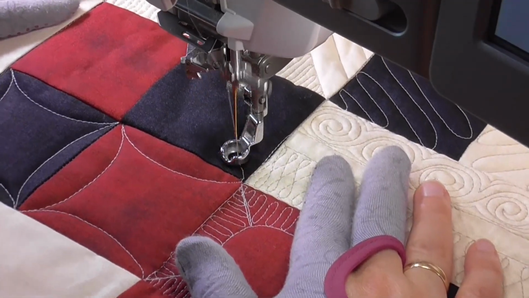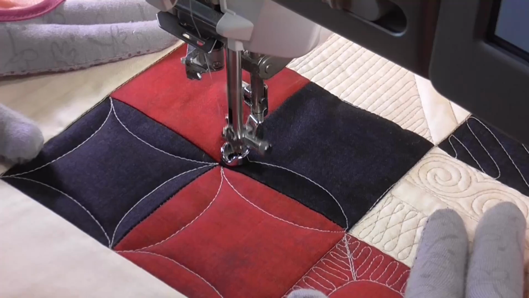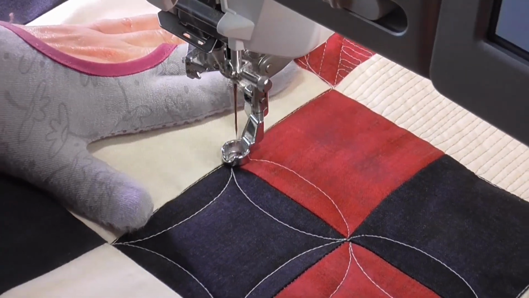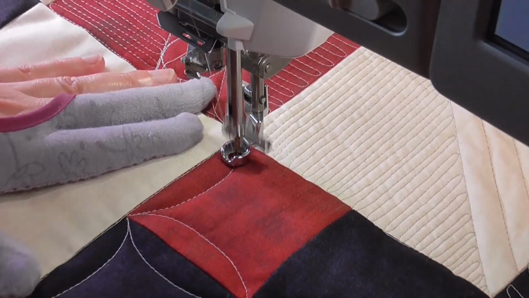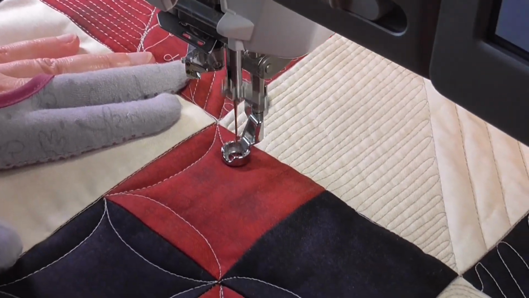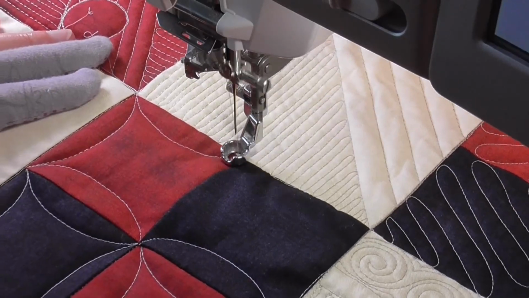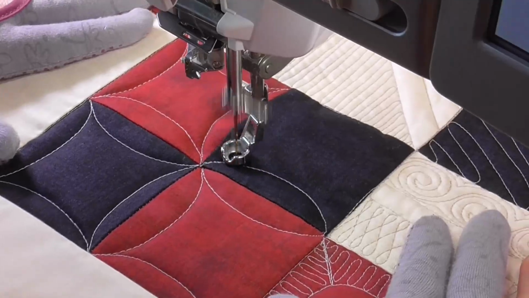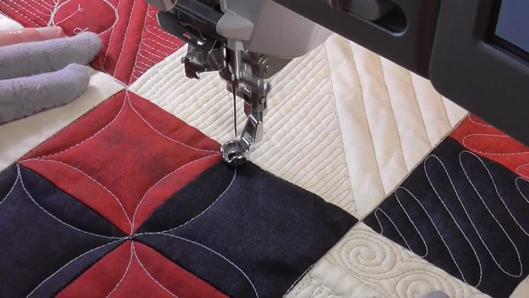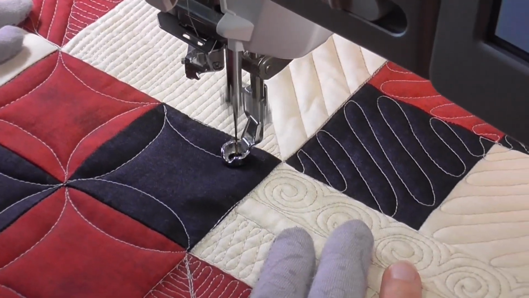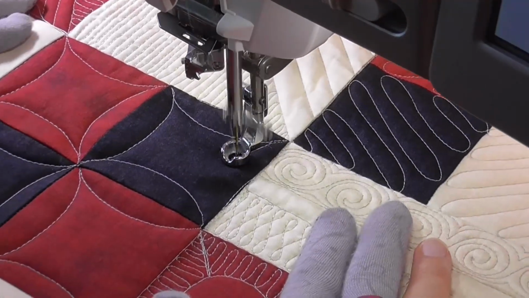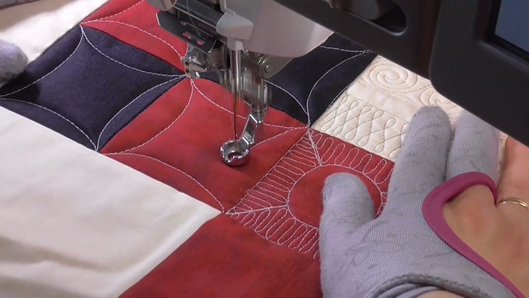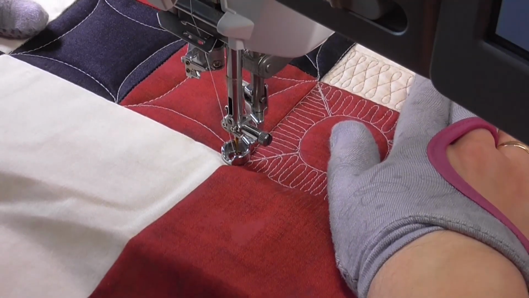And now I will leave the one side for now unquilted and repeat the process. This is a very effective way to quilt any quilt that consists of 4 patches. The effect of overlapping circles is very nice.